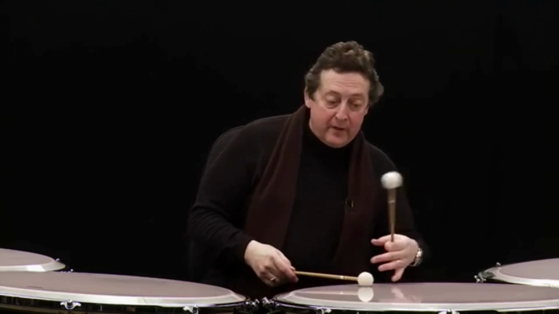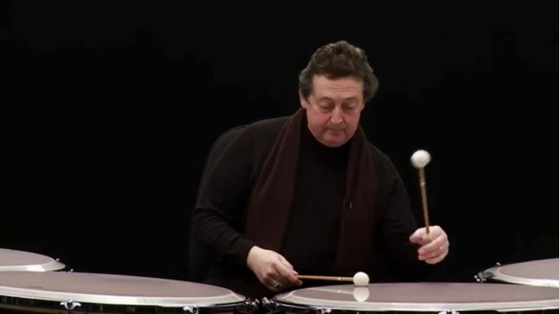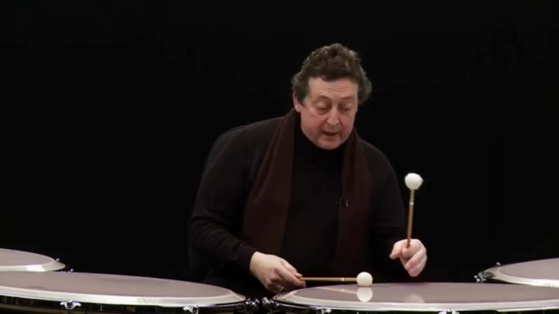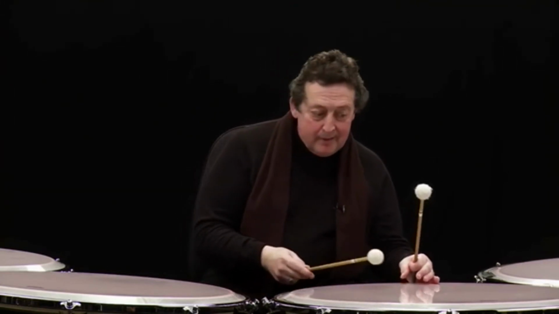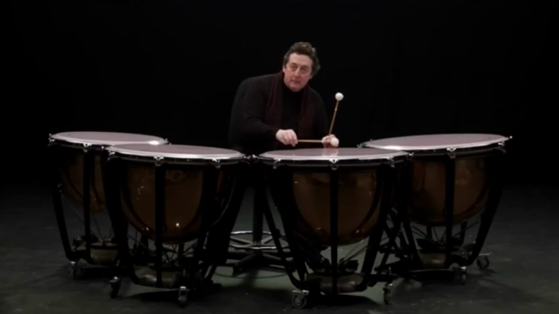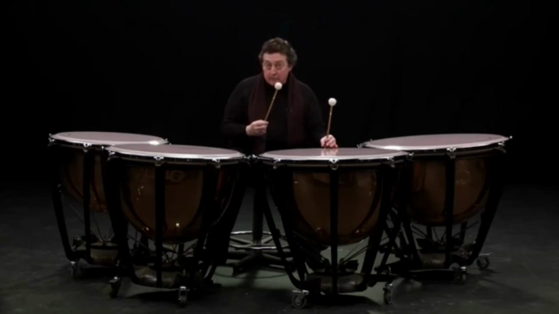If you move further into the skin towards the middle, in what I call the normal playing area, you get proper sound. If I go towards the middle, then you get this. All with the same stick.